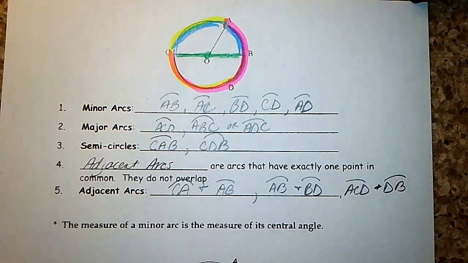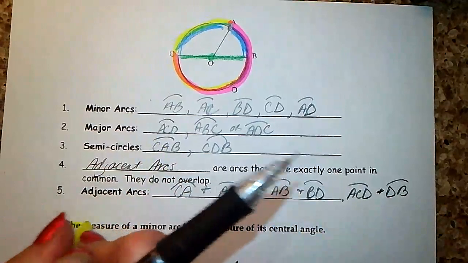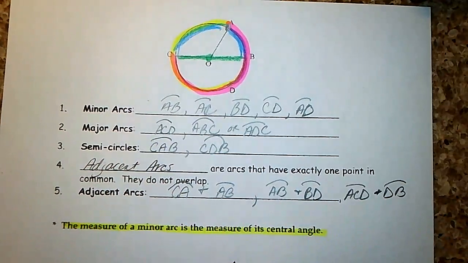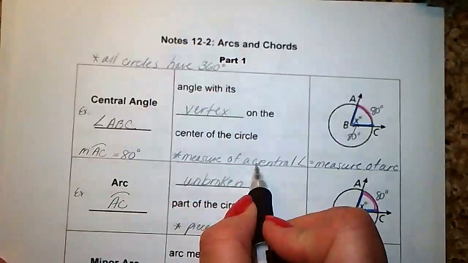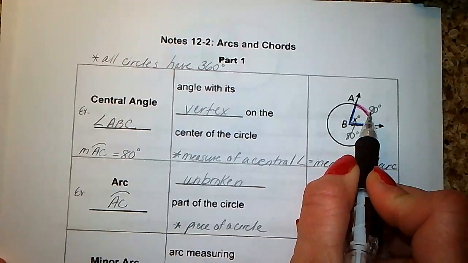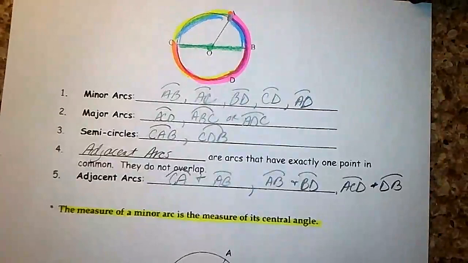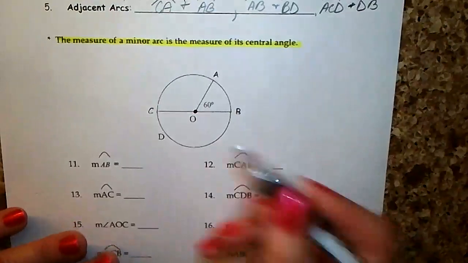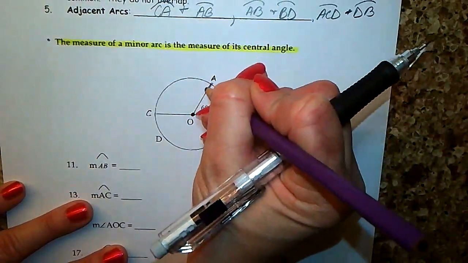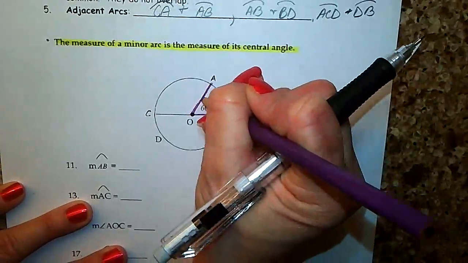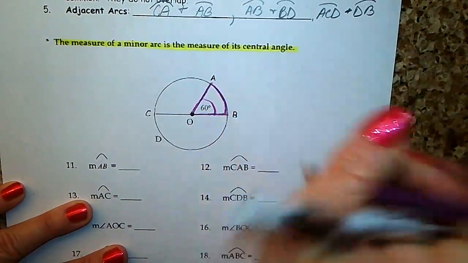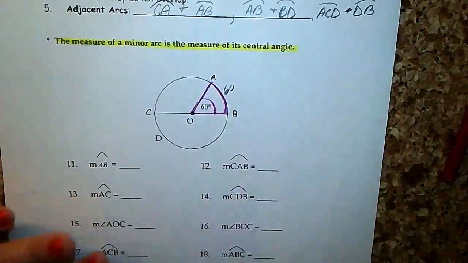Okay, let's look at this next part. You have to remember this. The measure of the minor arc is equal to the measure of the central angle. And I talked about that earlier over here. I said whatever the central angle is, the arc is going to be the same thing. Okay, that's what we're talking about here. So we need to remember that in order to be able to answer this next set of questions. So right here you can see that you have a 60-degree angle right there. So we know if that angle is 60, that arc there is also 60 degrees.